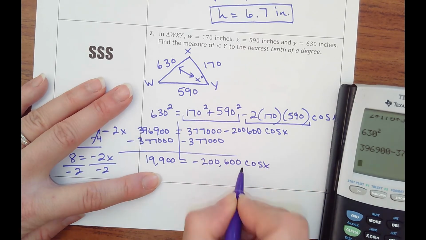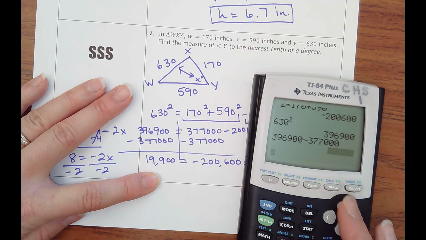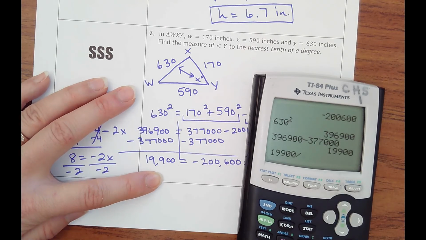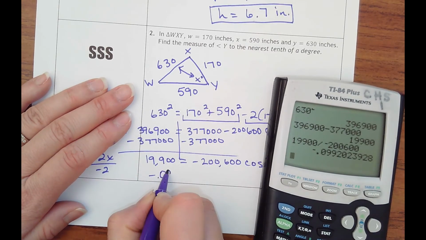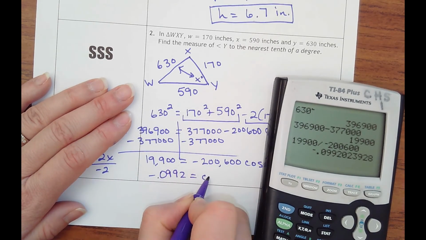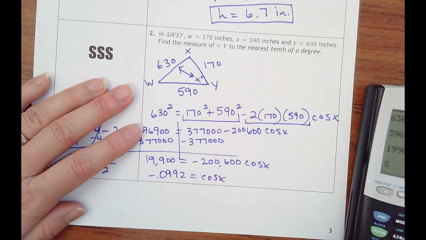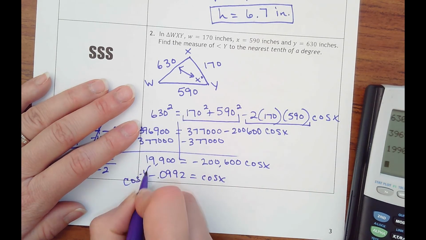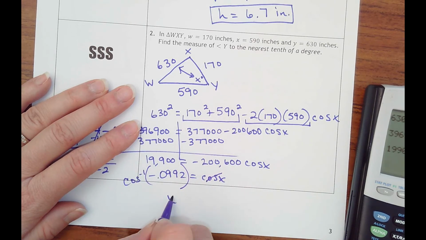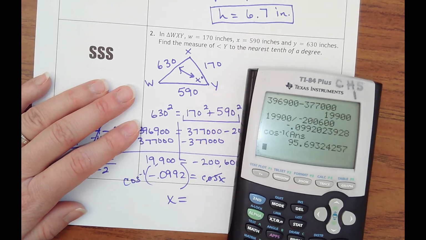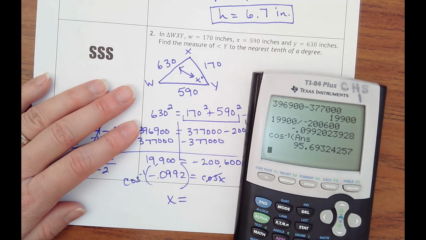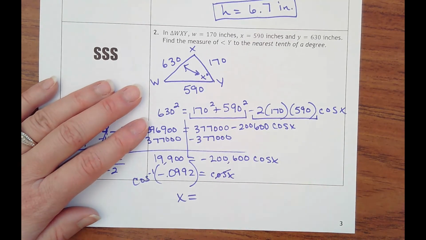I'm going to divide by this number, so keep that answer in there. Divided by. Okay, it's going to get that weird decimal. And remember, I'm trying to solve for an angle, so I'm going to have to inverse cosine both sides to make that go away. And it said to the nearest tenth, so that would be 95.7 degrees.